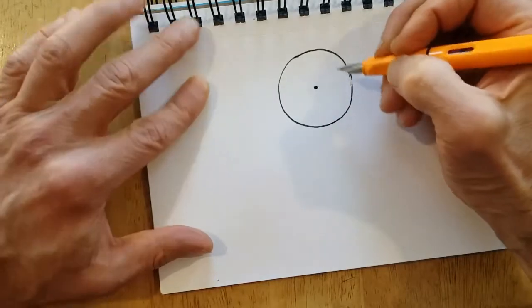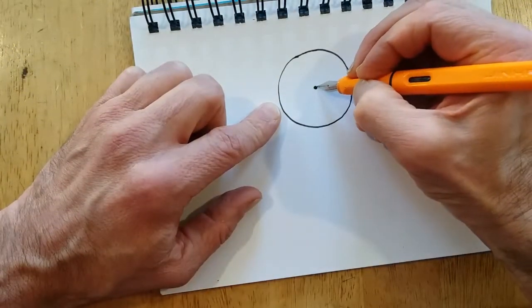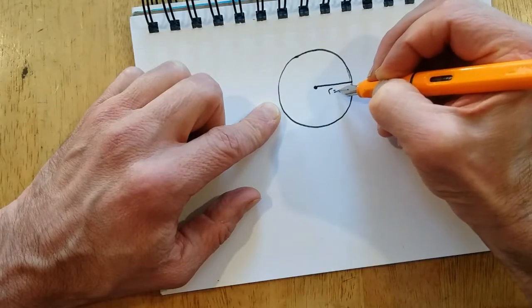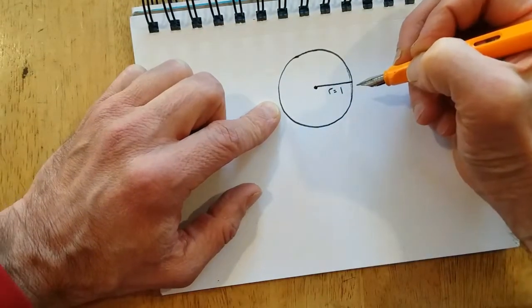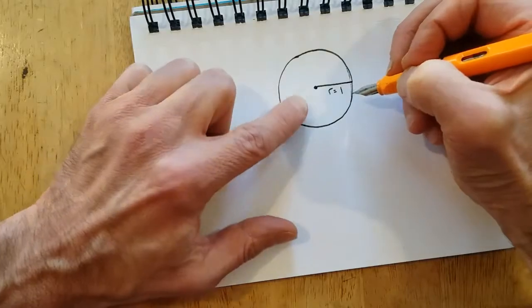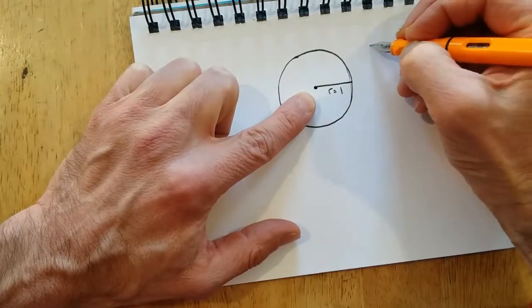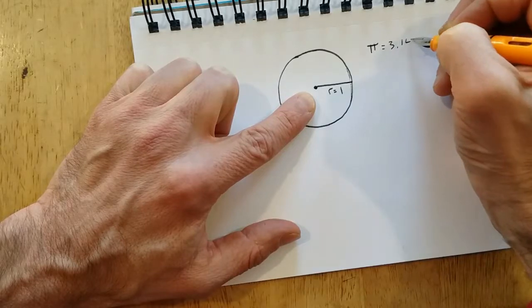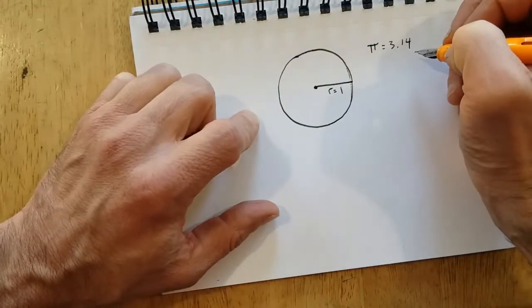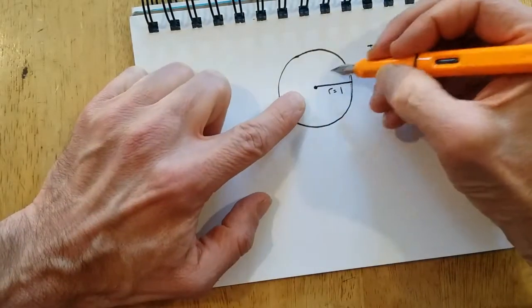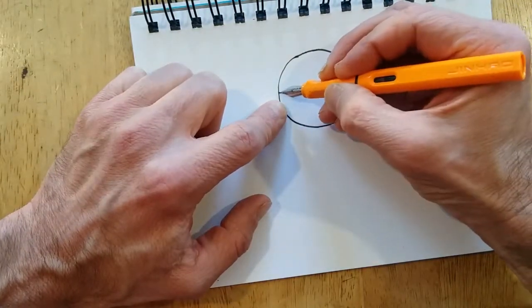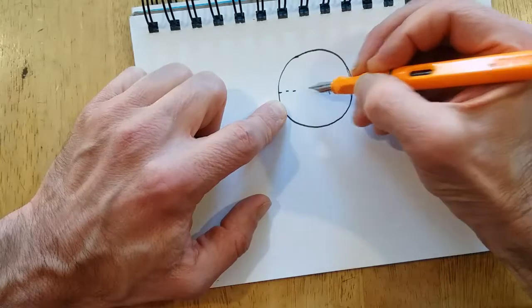Here we've got a circle. There's the center. This is the radius. We're going to call this 1. Now, pi, or 3.14159, is 3.14 radii of a half circle.